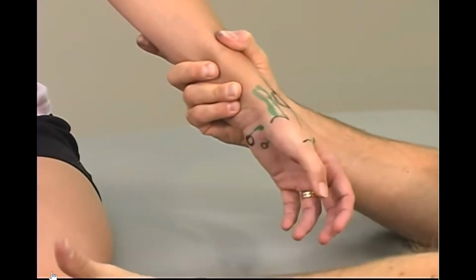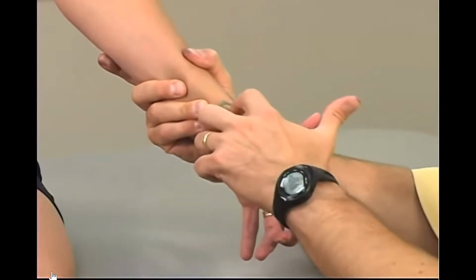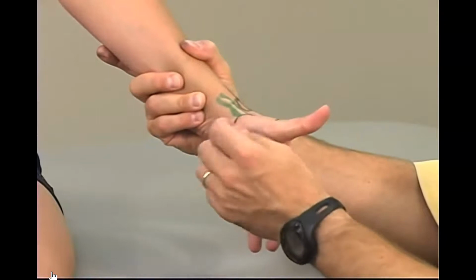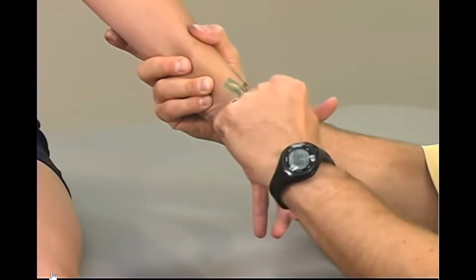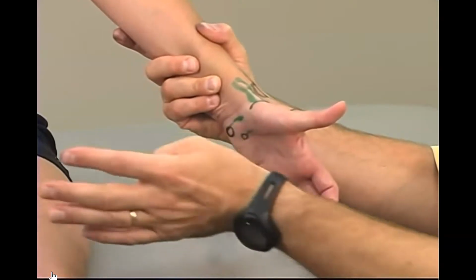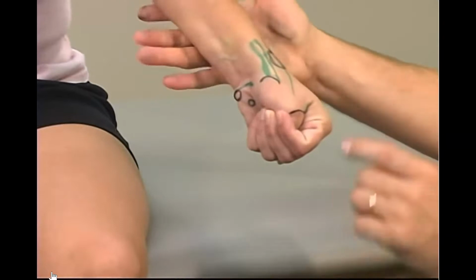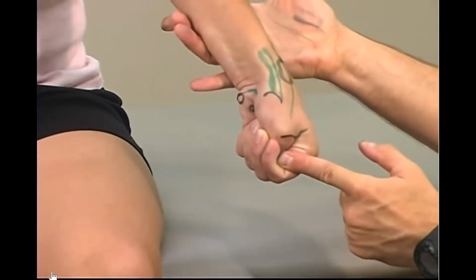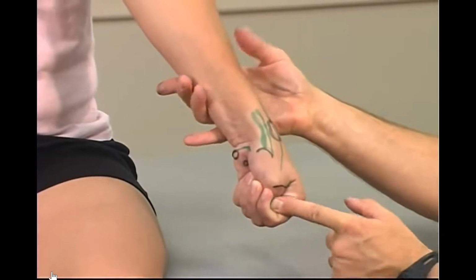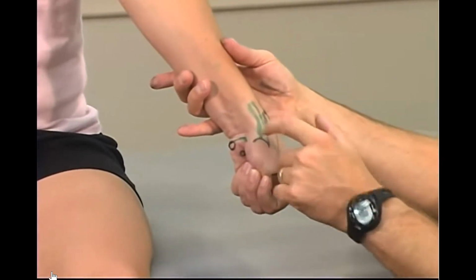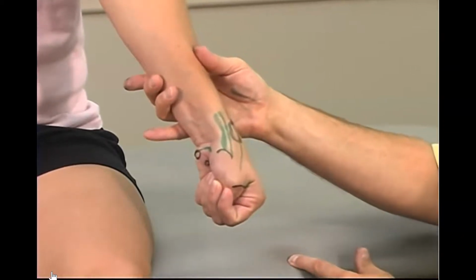You can then have them extend their thumb and palpate again along those tendons that make up the first dorsal compartment of the wrist, the abductor and the extensor pollicis brevis, and then you have them put the thumb into a fist position and ulnar deviate. That's called Finkelstein's test, and that diagnoses inflammation of these two tendons, which make up the first dorsal compartment, and that's called De Quervain's tenosynovitis.